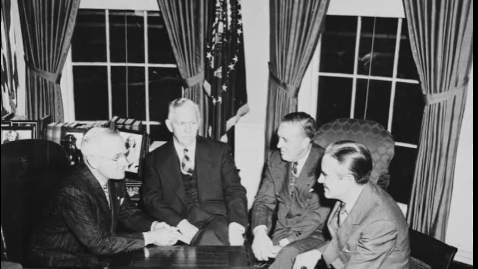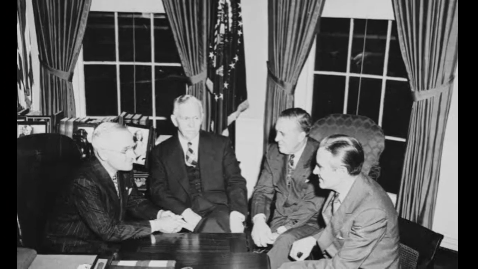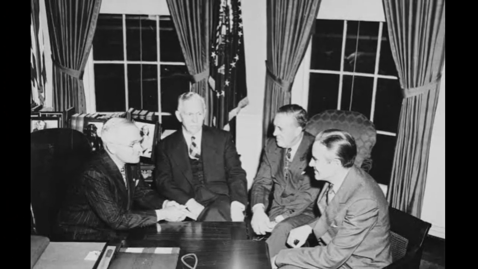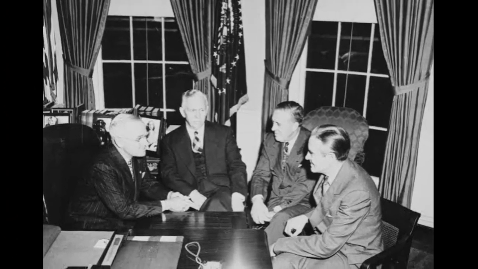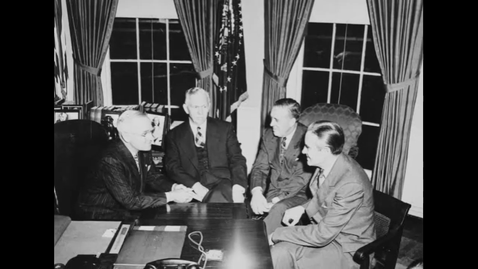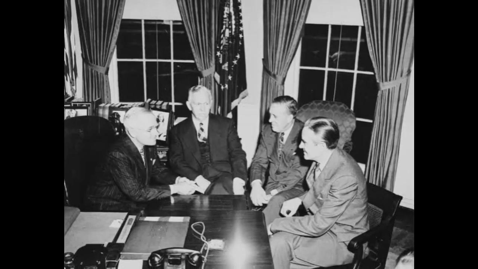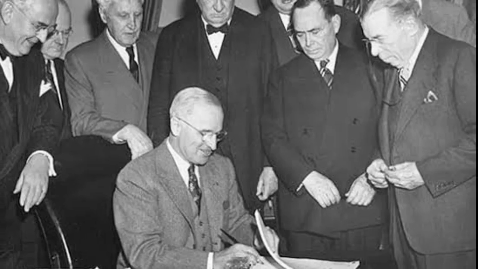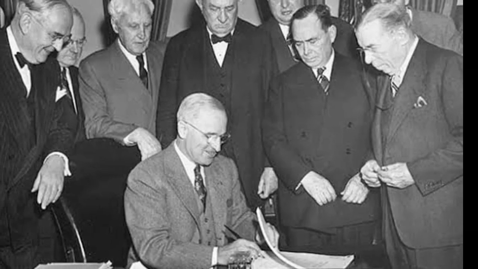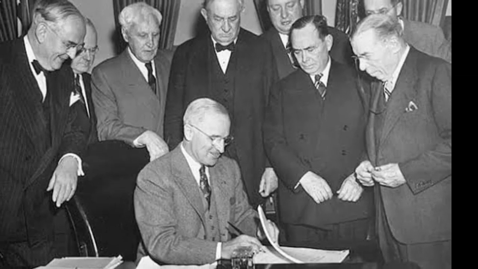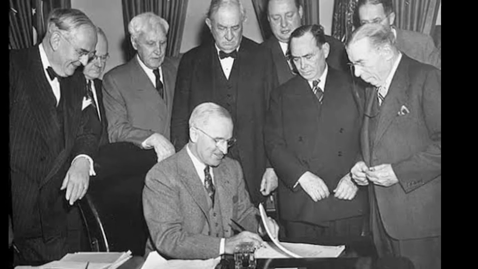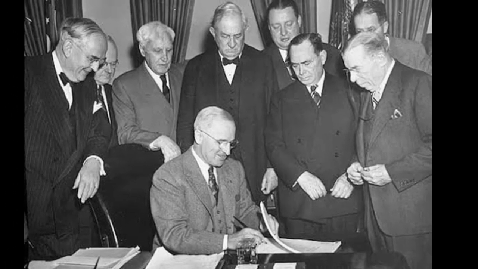7. Soviet response and division of Europe. As the Marshall Plan aimed to prevent the spread of communism, the documentary would likely address the Soviet response. The Soviet Union, viewing the plan as a threat to its influence, established the Molotov Plan in response, deepening the ideological and geopolitical divide in post-war Europe.